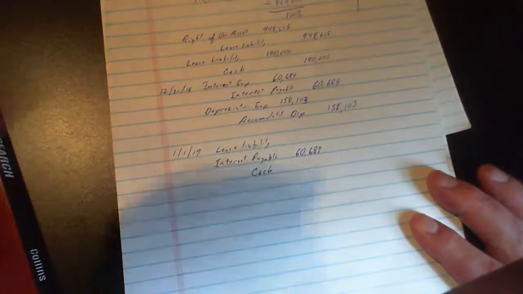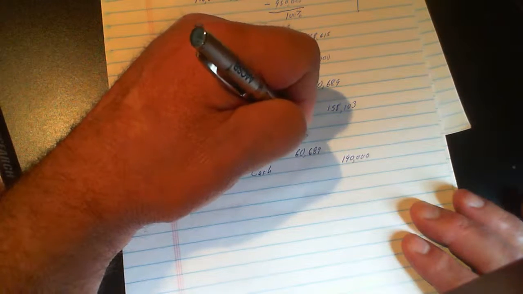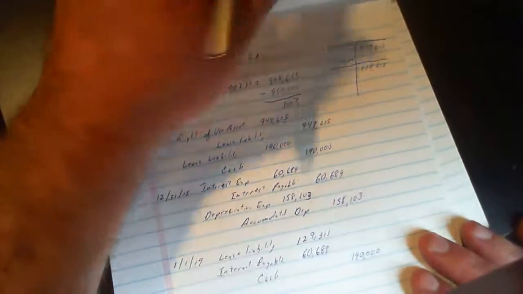That is in the lease agreement, and that's $190,000. So we subtract the $60,689 from $190, and we end up with the lease liability going down by $129,311.